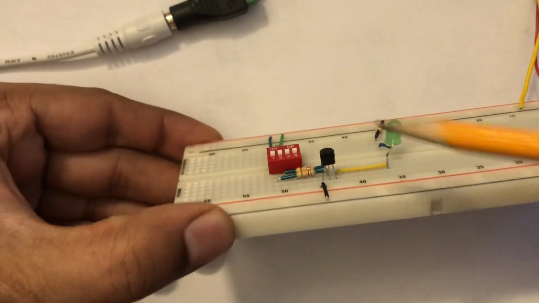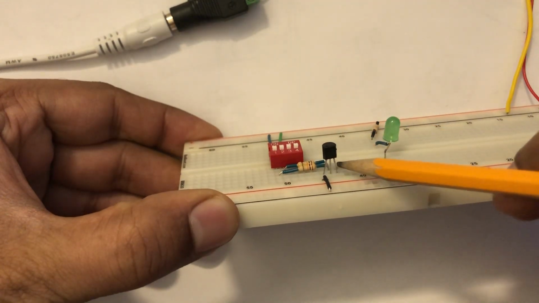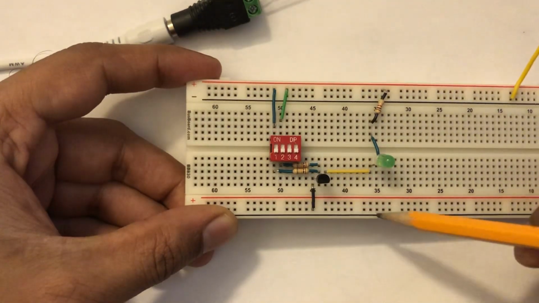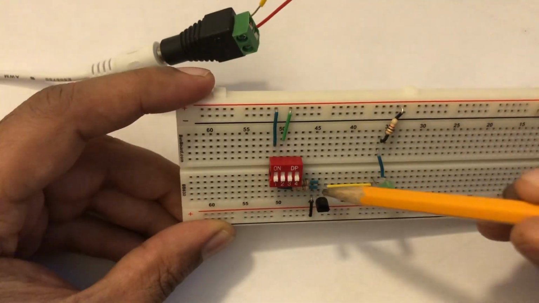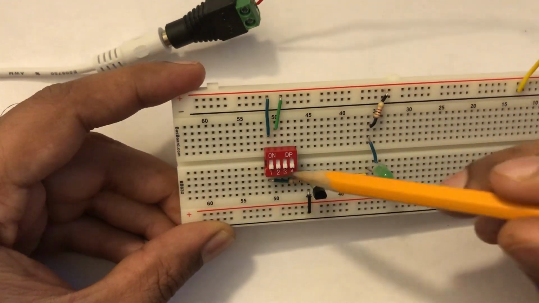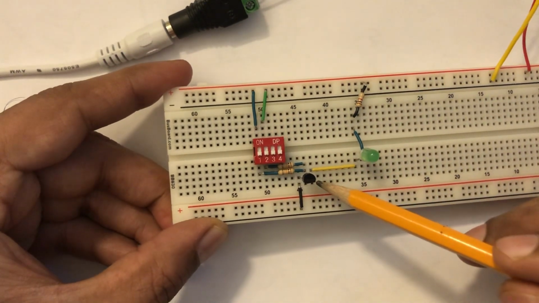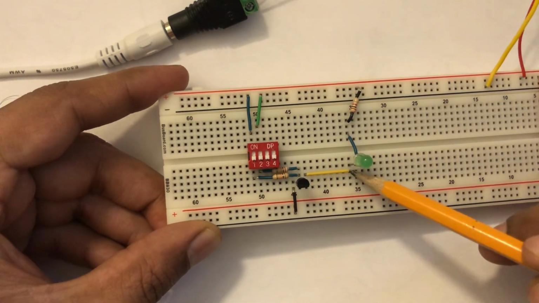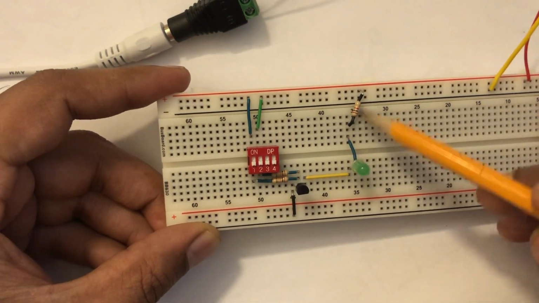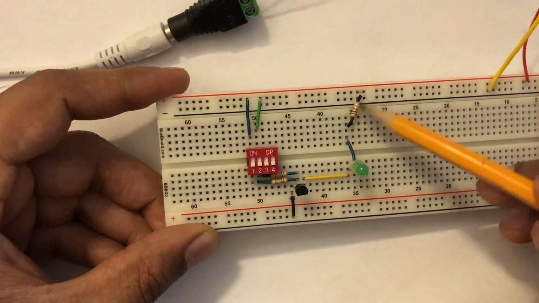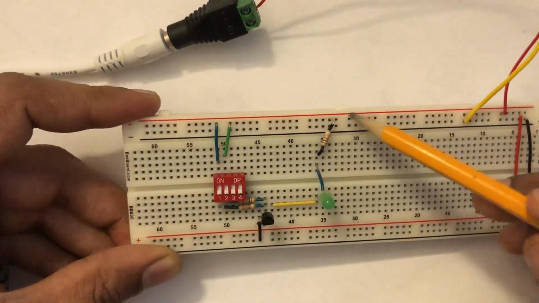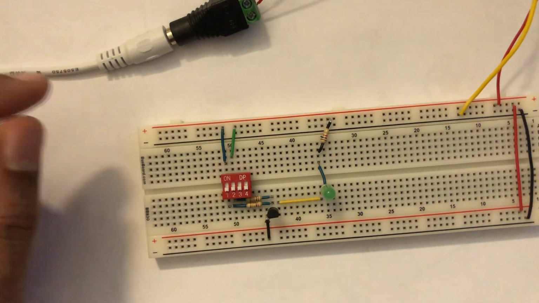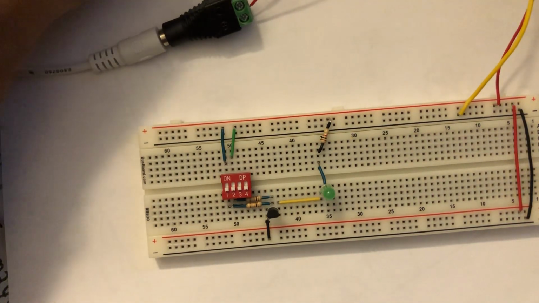So the transistor is like here: emitter, base, and collector. The emitter is connected to the negative power rail. The base of the transistor is connected to these two resistors through the switch, and the collector is connected through the LED. And to limit the current through the LED, there is a 1 kilo ohm resistor connected to the plus 5 volt. Now this is connected, and the power is coming.